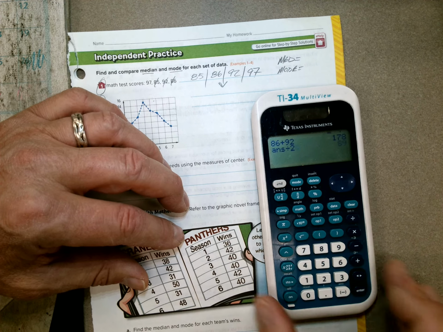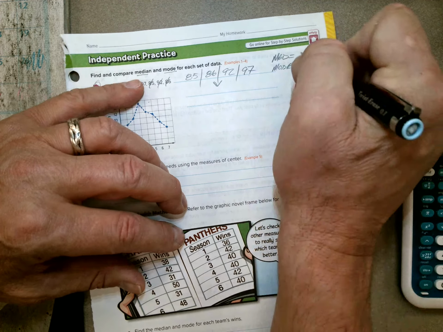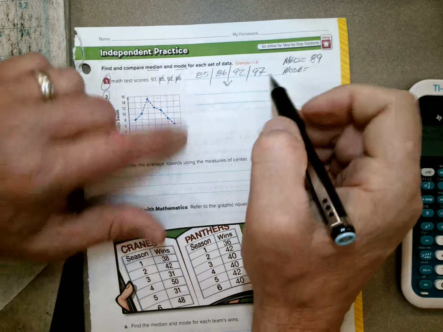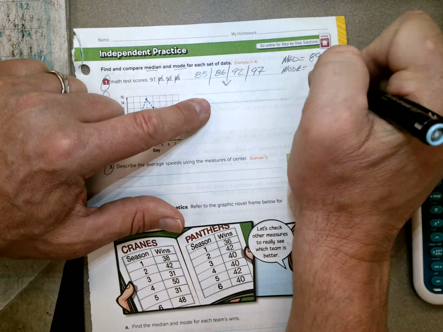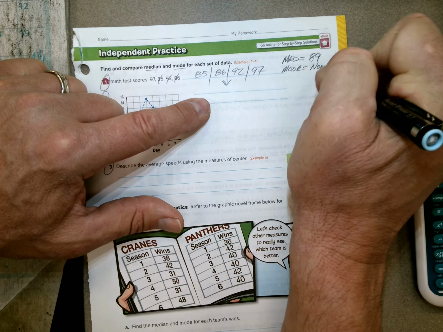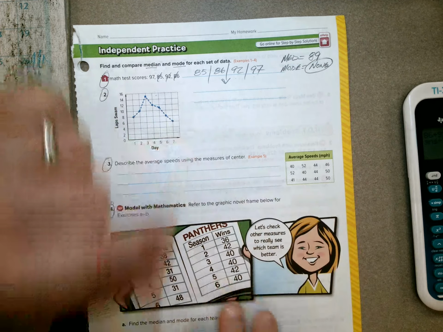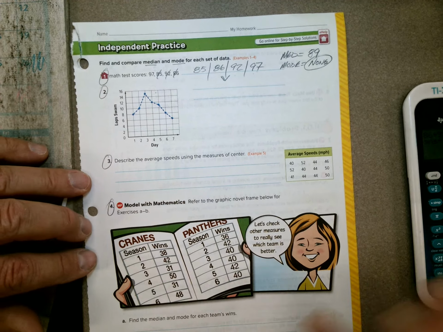Divide it by 2 is 89. So the median is 89. And then what number appears? No number appears more than once. So there is none. There's no mode. None. No number appears more than once.